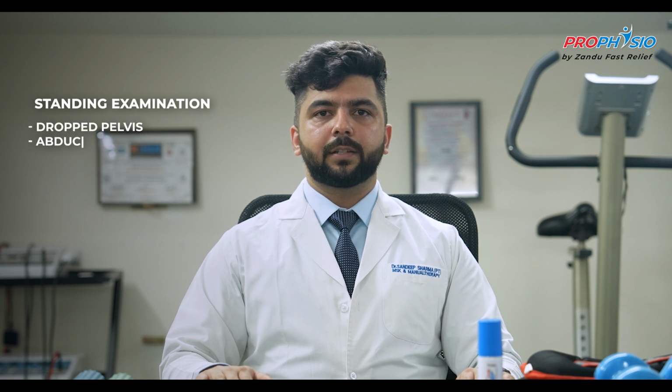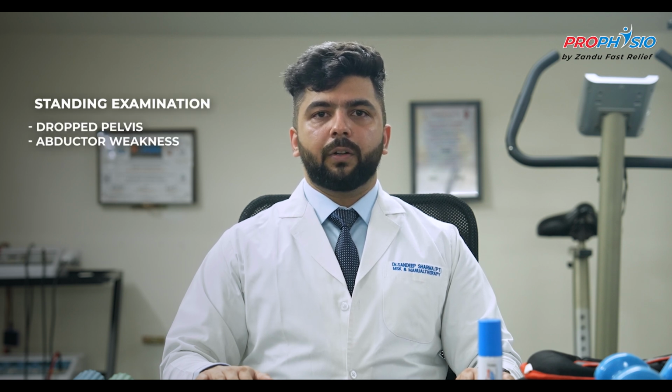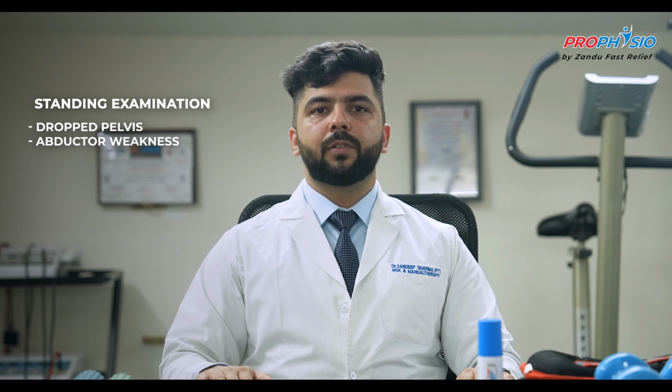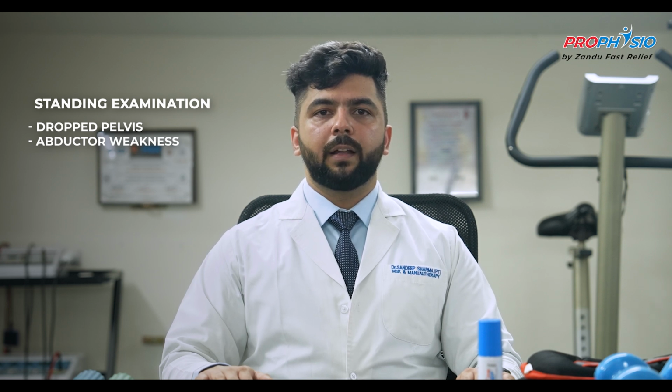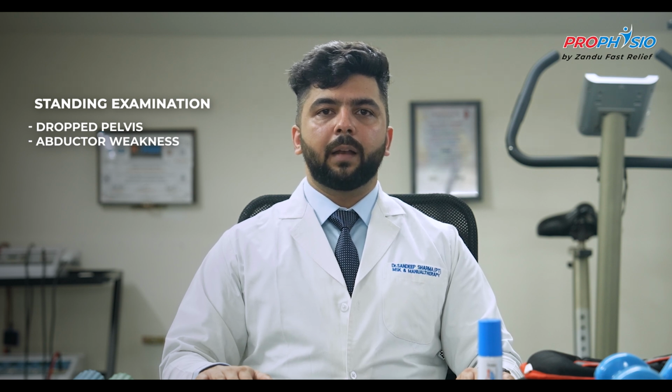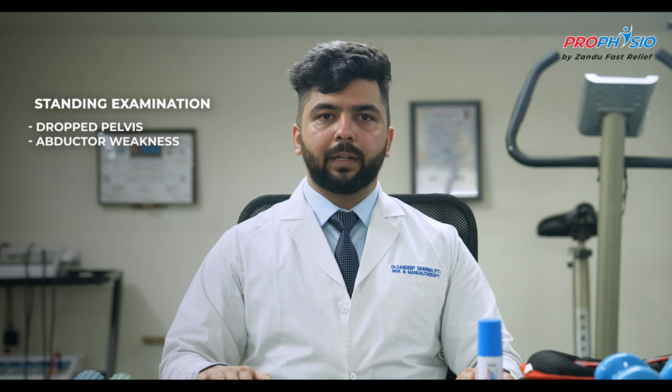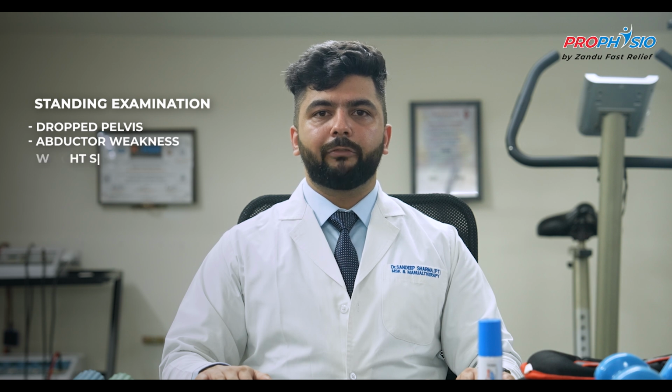In standing position, Trendelenburg gait is characteristic of abductor weakness. During the evaluation, the pelvis will drop on the contralateral side during the stance phase of the gait. The gluteus medius and minimus are not strong enough to keep the pelvis level. As this weakness progresses, a compensatory shift of weight towards the affected side may occur.